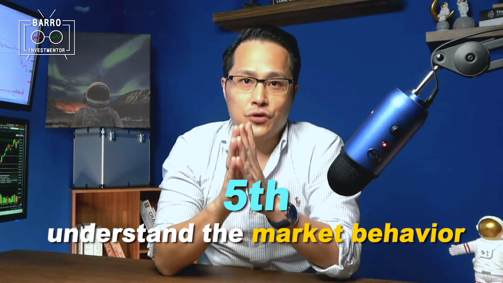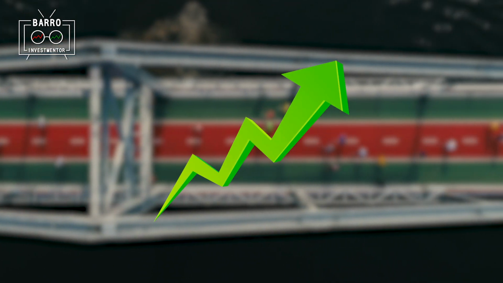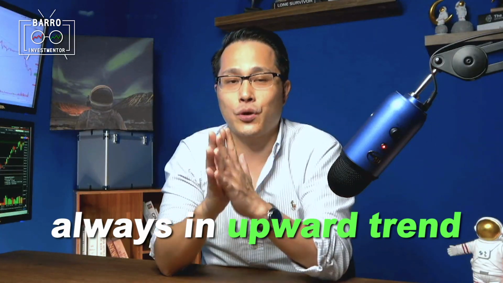Number 5 is to understand market behavior. It's very, very important to know that in the long run, the stock market should always be in an upward trend eventually. Unless the earth exploded along with human extinction, it's proven by statistics and a lot of academic research that the stock market should always be in an upward trend eventually in the long run. That's why we don't have to panic at all for any stock market crash, which could be like an annual sales event for us to take advantage of by buying the dips.